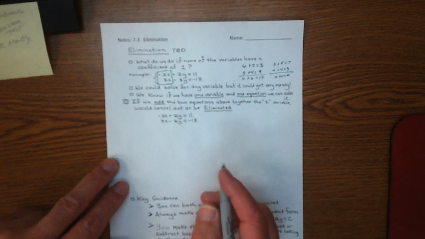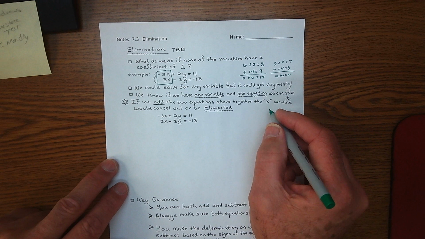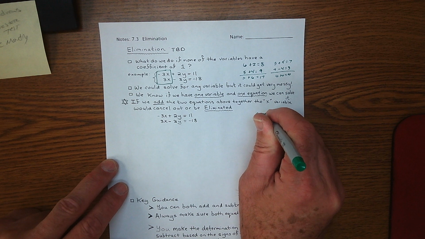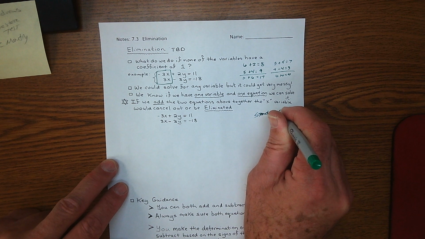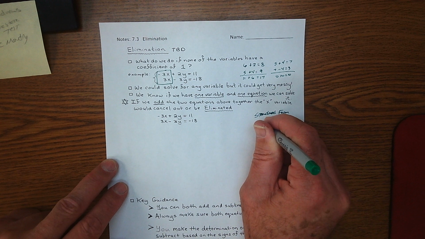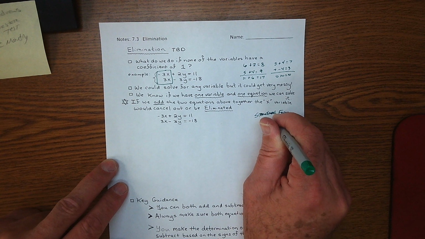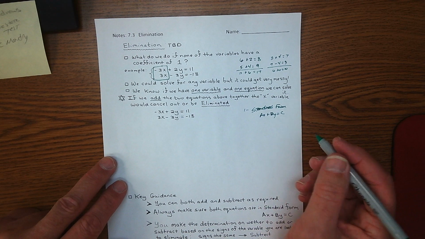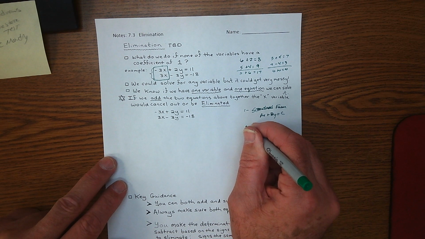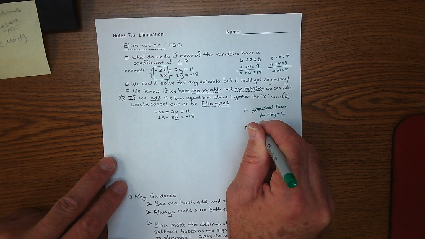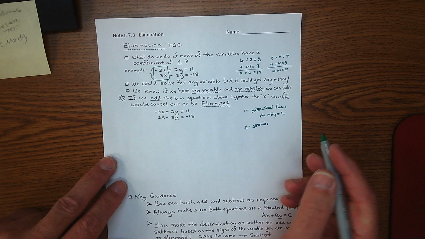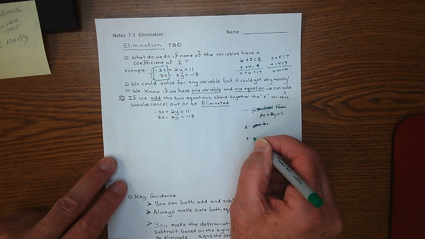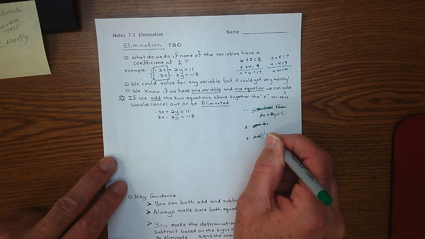We take this, and the first thing we do is make sure they're in standard form. That standard form is ax plus by equals c. That's standard form. The second thing we do is look for what we call opposites. And I have opposites right here. So the third step is to add and solve. We add the equations together and I'm going to solve.